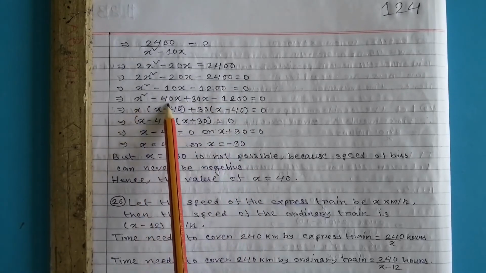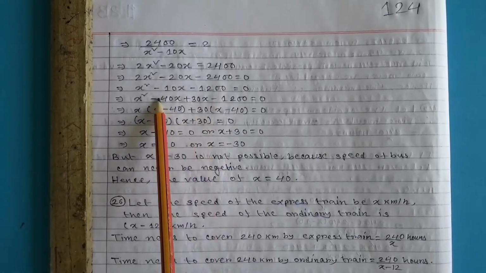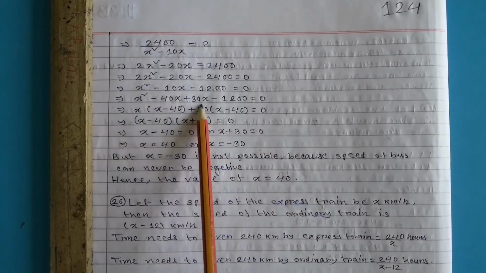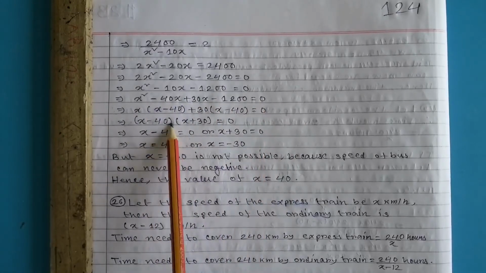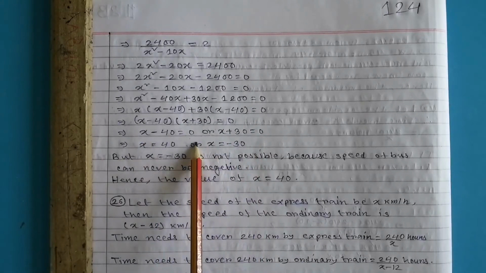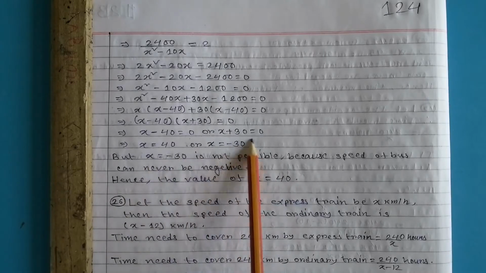This implies that minus 10x can be split into minus 40x plus 30x. So x square minus 40x plus 30x minus 1200 equals 0. From the first two take x common, from the last two take 30 common. So x minus 40 multiplied by x plus 30 equals 0. This implies x minus 40 equals 0 or x plus 30 equals 0. So x equals 40 or x equals minus 30.